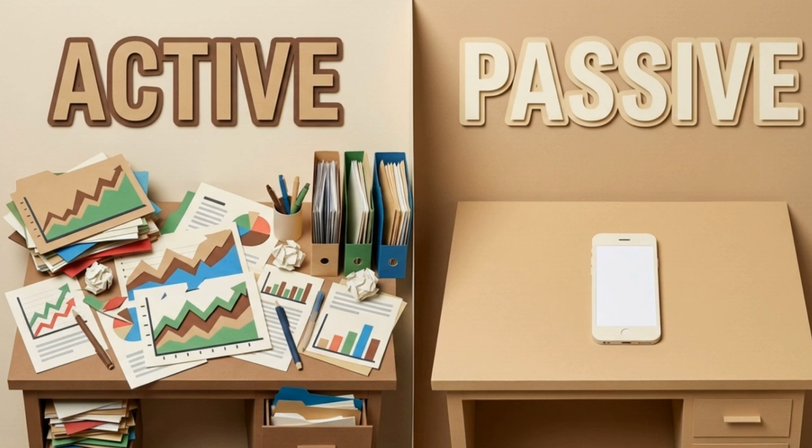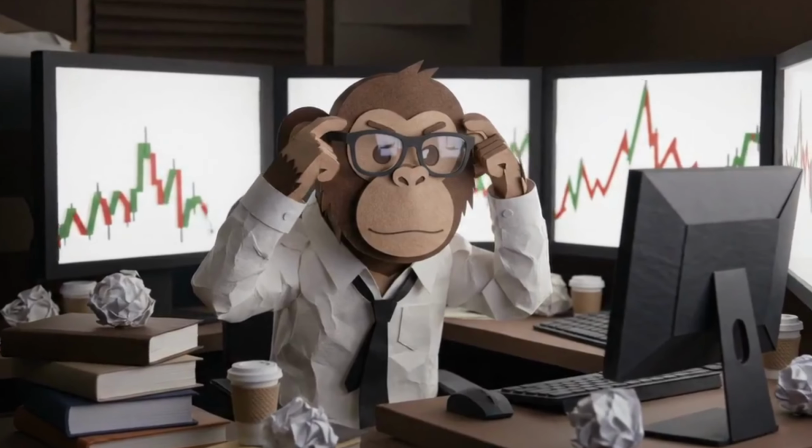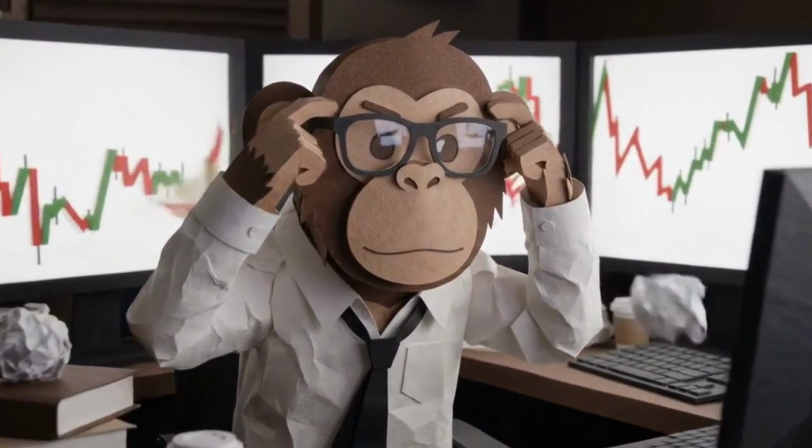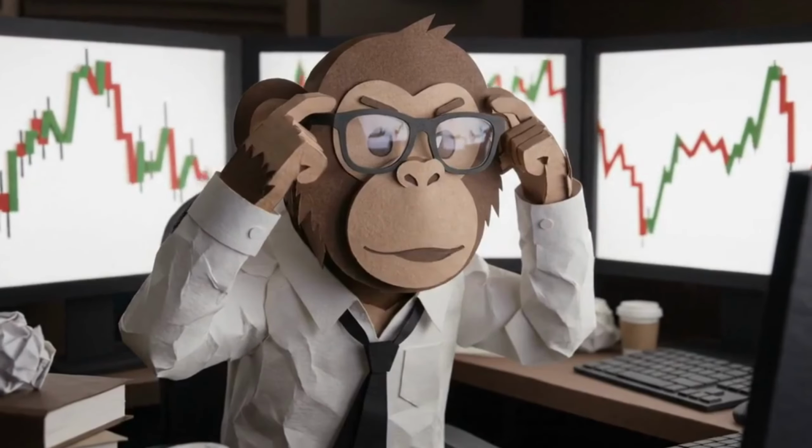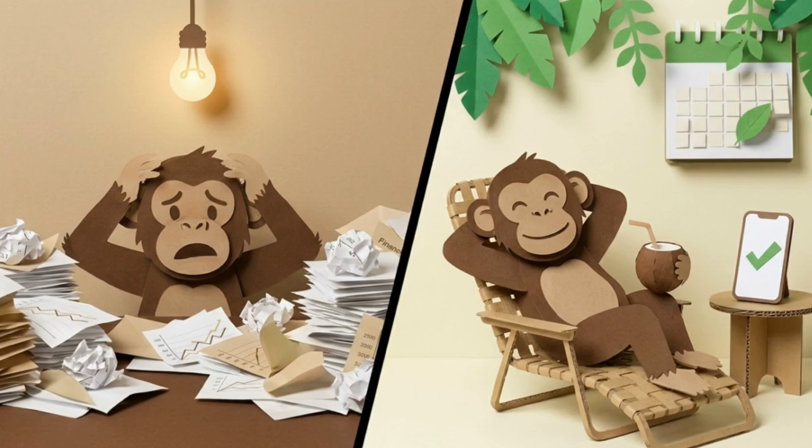Step 3 is choosing your strategy. Active investing involves staying up late, analyzing technical charts, and stressing over the perfect time to buy the dip. This split screen shows the alternative. This passive strategy relies on an automated schedule that puts your money to work while you sleep.